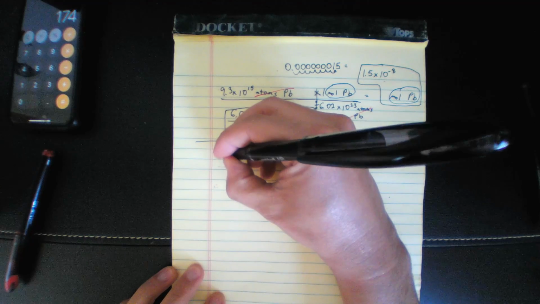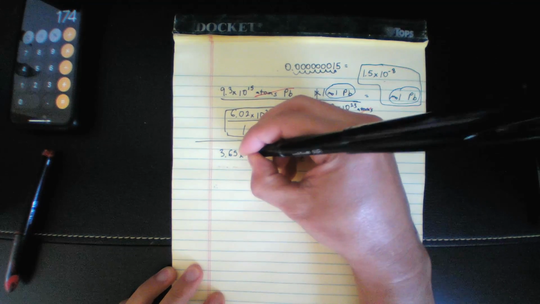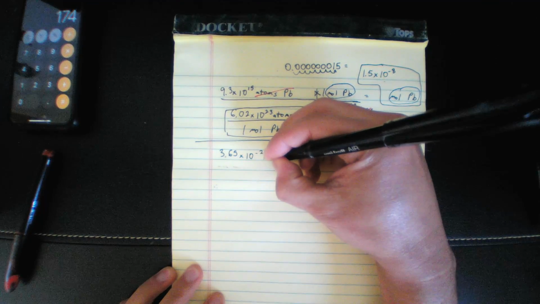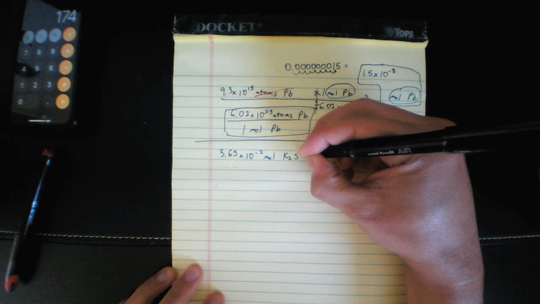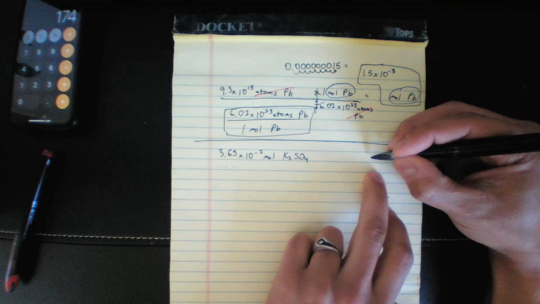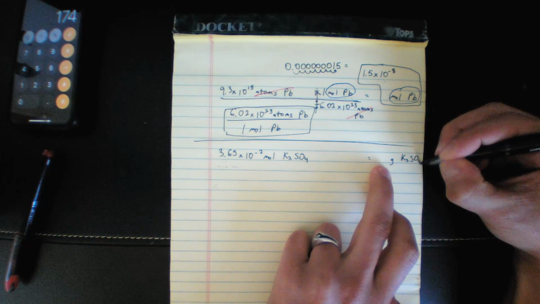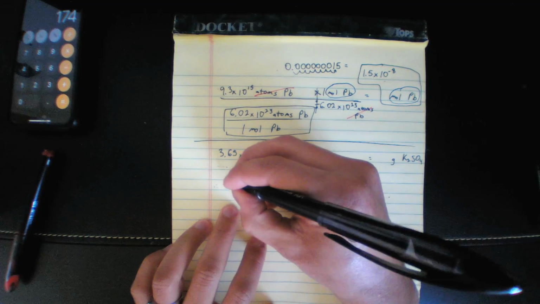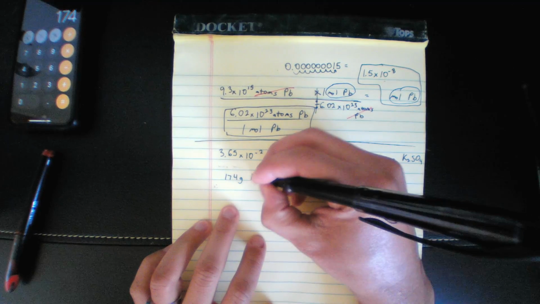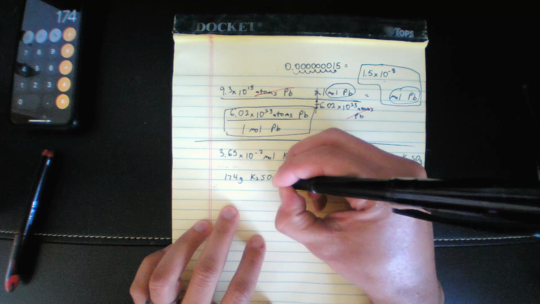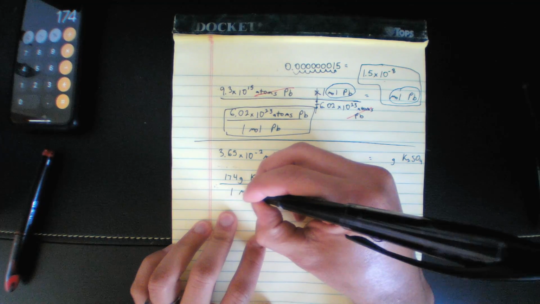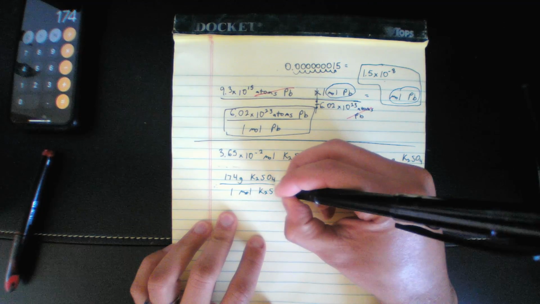So again, we are starting with 3.65 times 10 to the negative second moles of K2SO4. And we are going to convert this into grams of K2SO4. And the conversion factor is 174 grams of K2SO4 for every 1 mole of K2SO4.